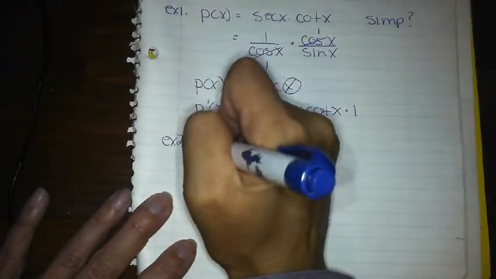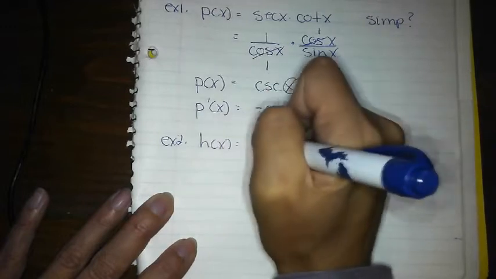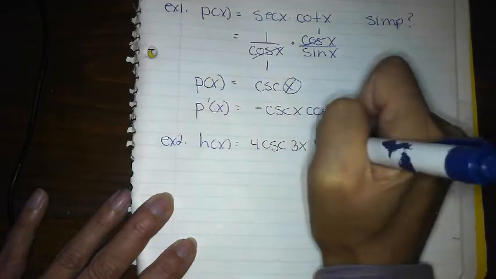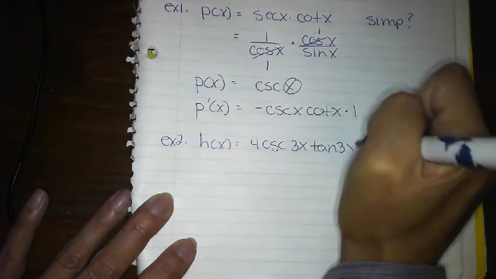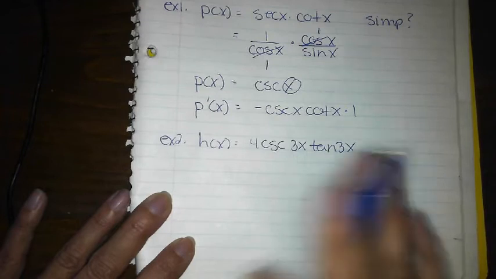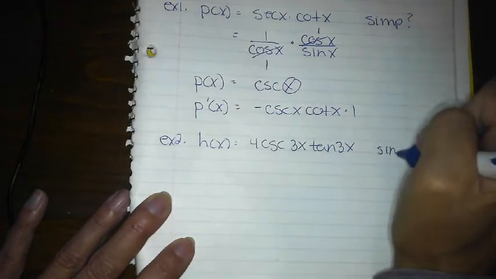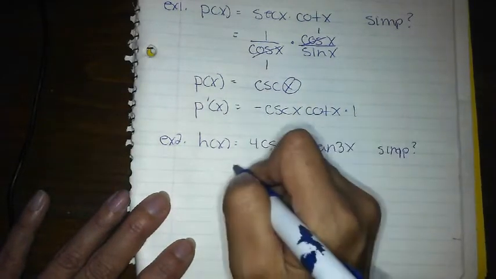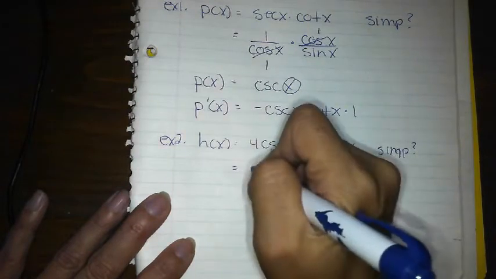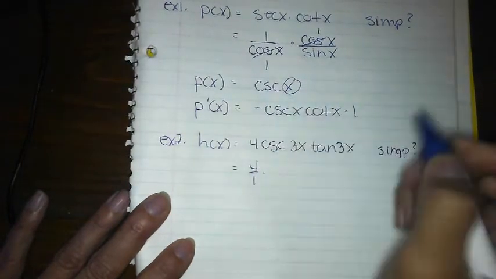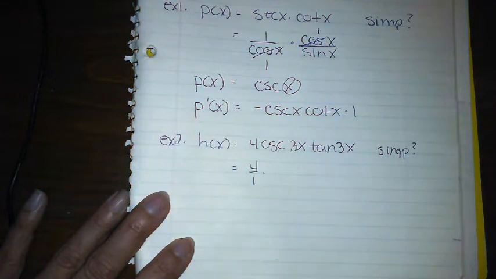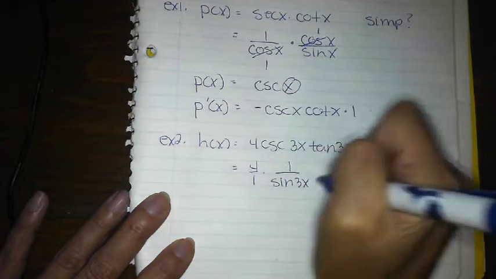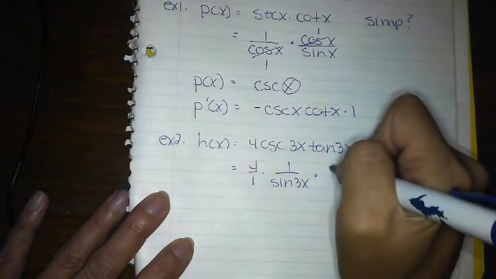Number 2. Let's go h of x equals 4 cosecant 3x times tangent 3x. So again, multiple trig functions. We're going to simplify first. If it simplifies, not everything will, but I believe this one does because I handpicked it. So 4 is staying a 4. Cosecant is 1 over sine. Tangent is sine over cosine.